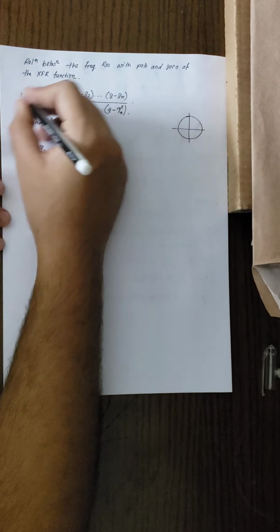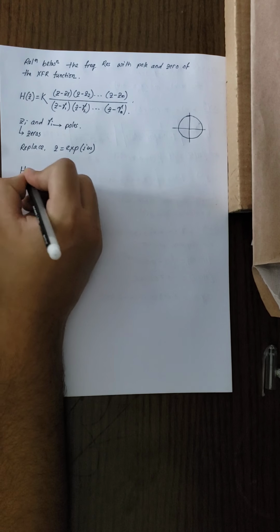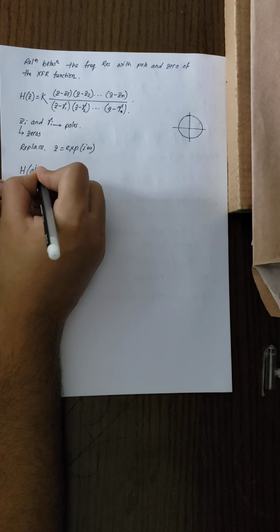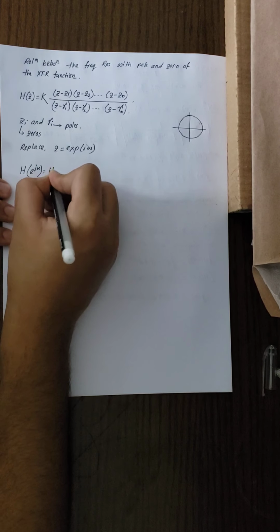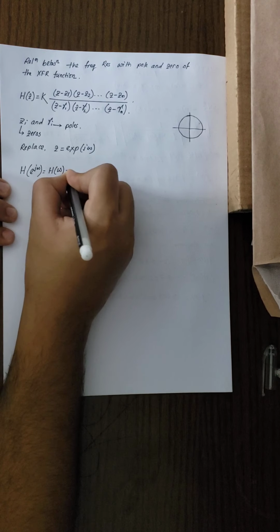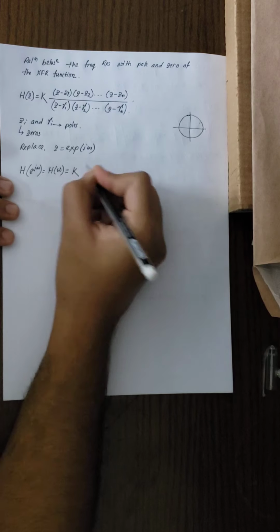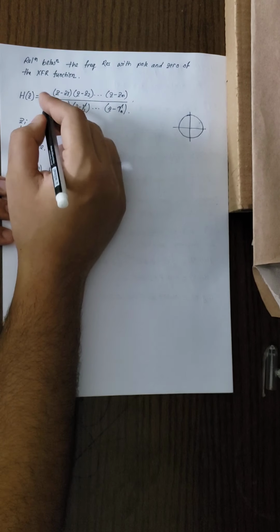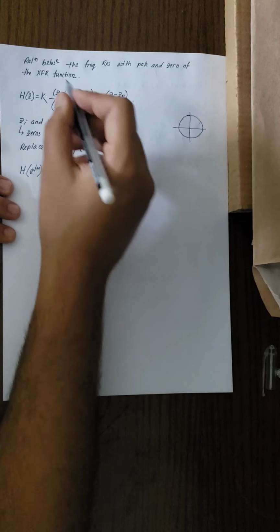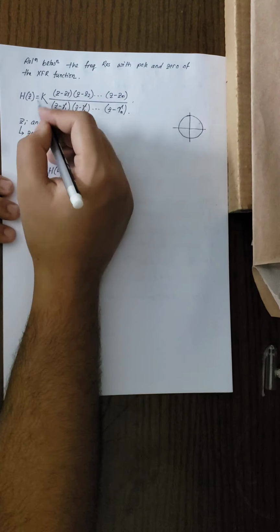The equation given over here becomes H of e to the power of j omega, or simply H of omega, is equal to K. This K is an arbitrary constant value. It may or may not be present.